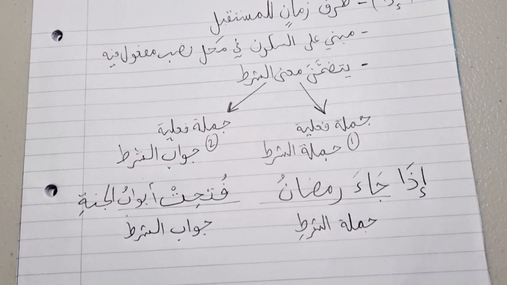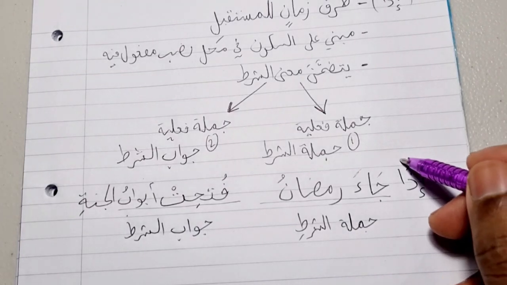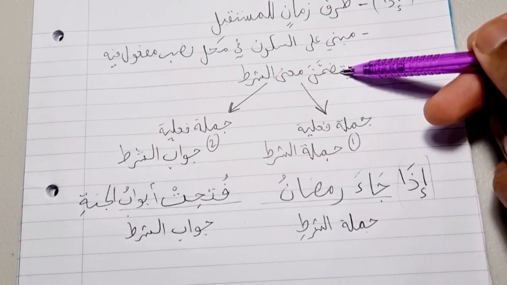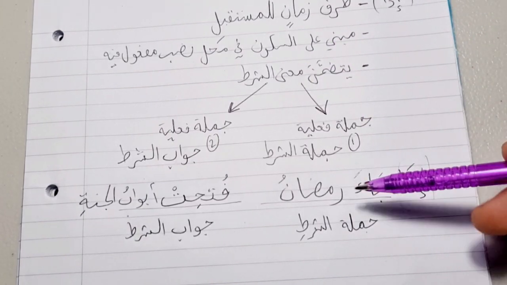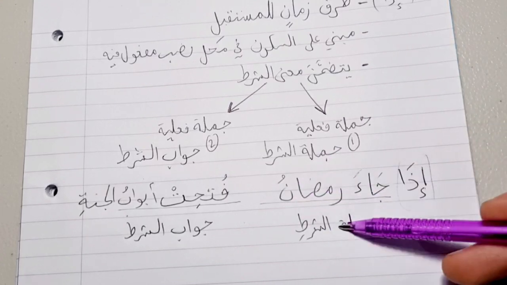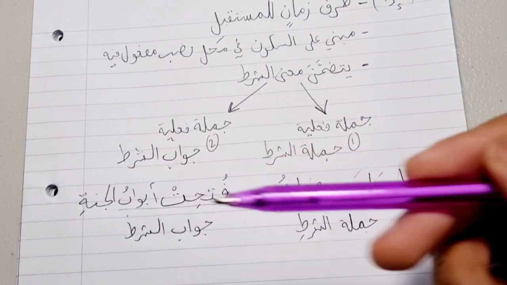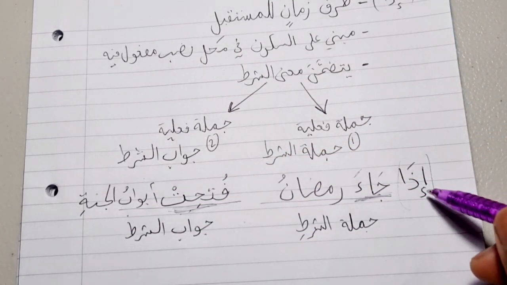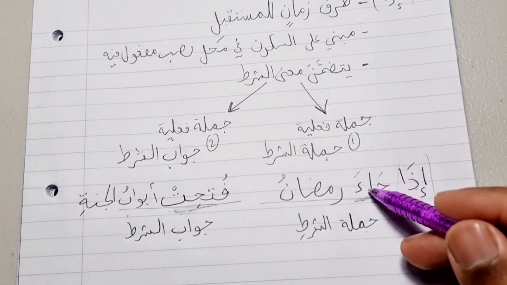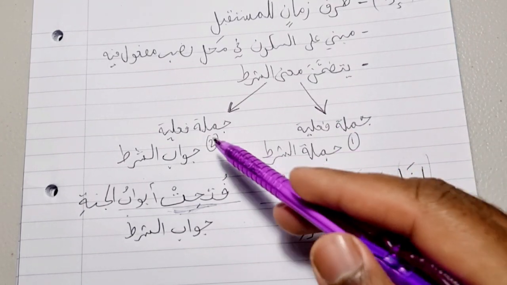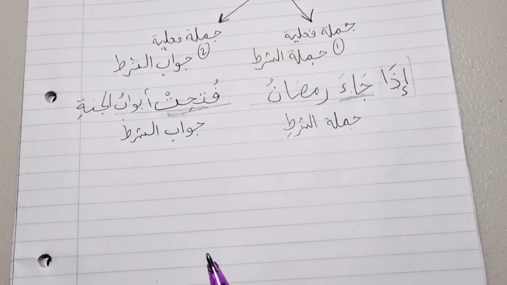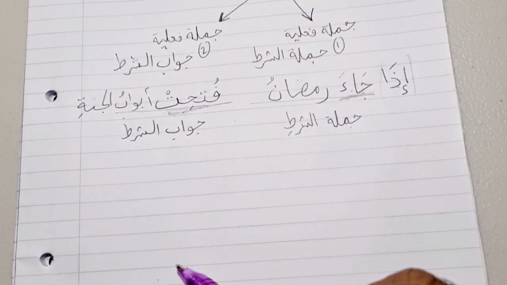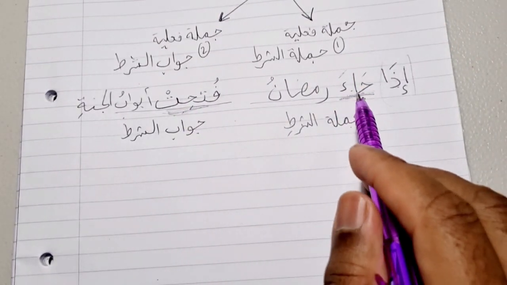Is this understood so far? Hopefully it's understood. So we're saying this is a ظرف زمان. It contains the meaning of shart. And it contains the meaning of shart because it enters upon two sentences. The first sentence being جملة الشرط, the second being the جواب الشرط. So we said this usually enters upon the فعل ماضي. جملة الشرط has a ماضي and جواب الشرط usually has a ماضي. But sometimes it can enter upon مضارع instead of ماضي. And this is not as common as the madi.